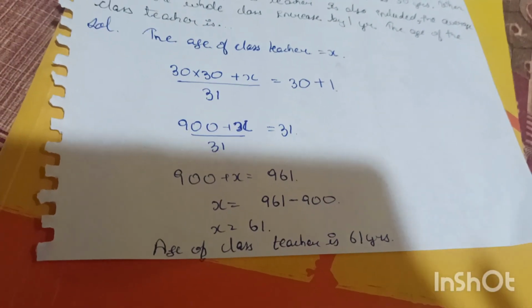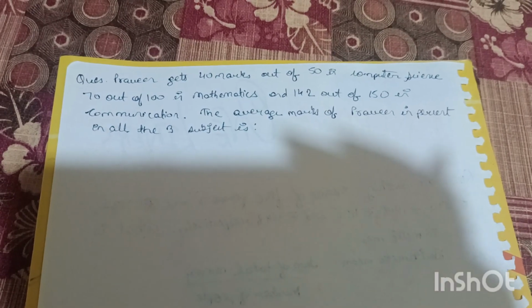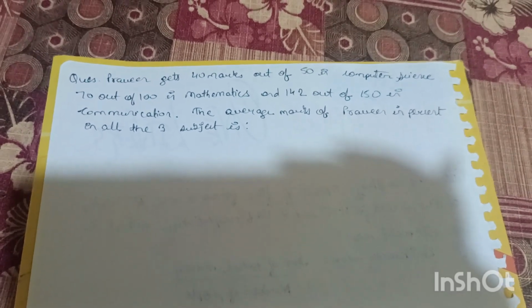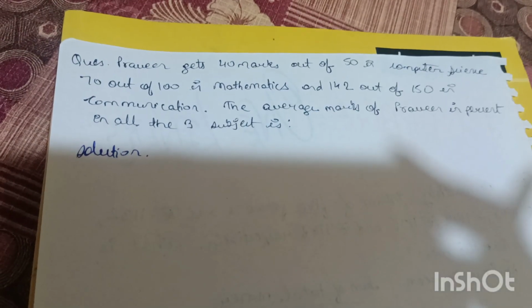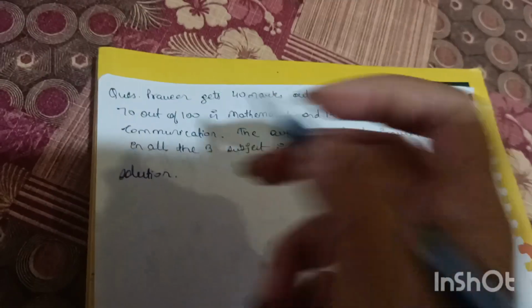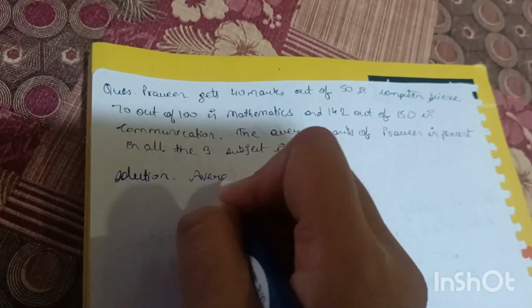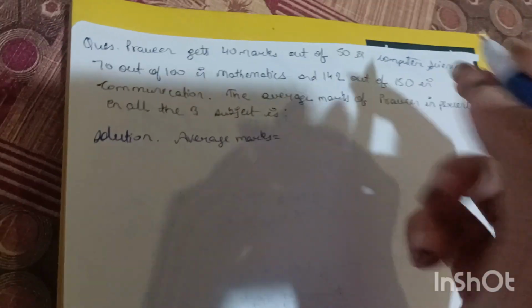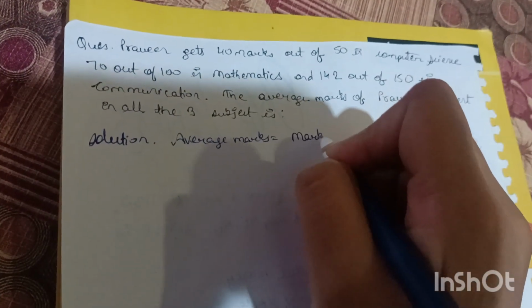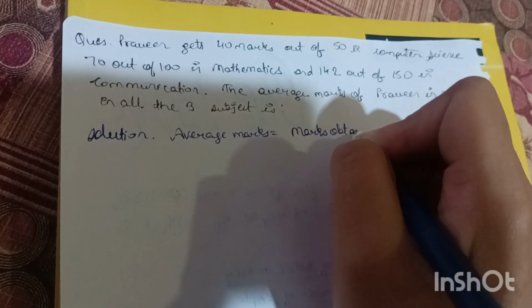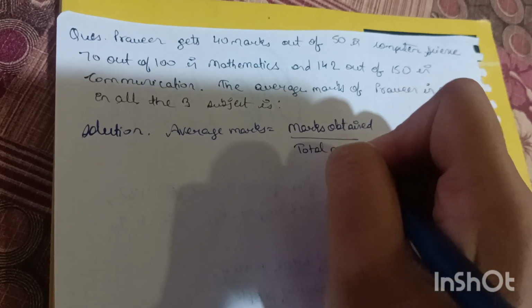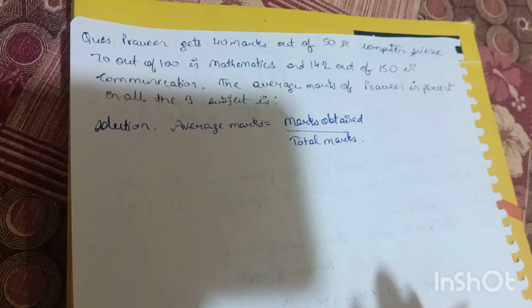Hope your answer was correct. So the next question is on your screen. You may solve it out. So now let's solve the question. So over here, average marks. So in this we'll use the formula as marks obtained upon total marks. So now let's solve.